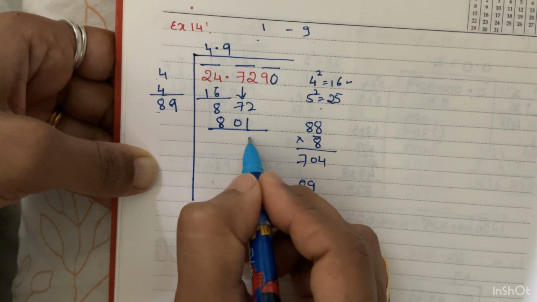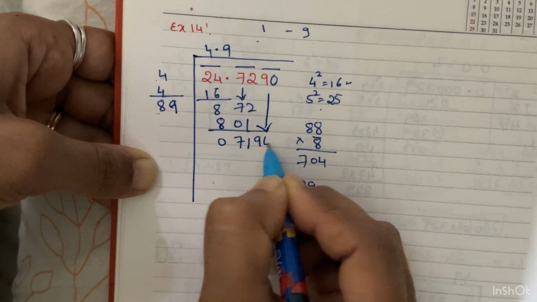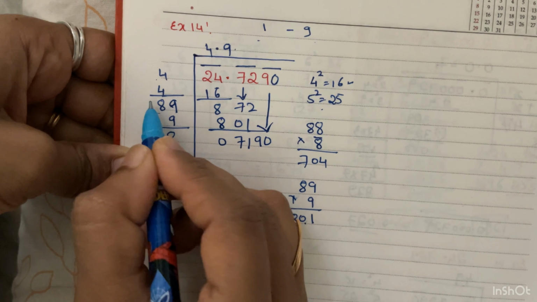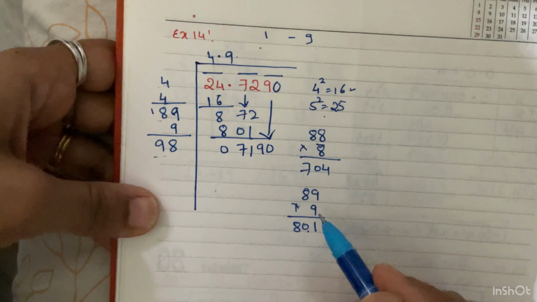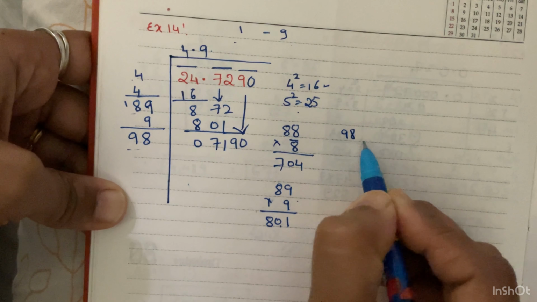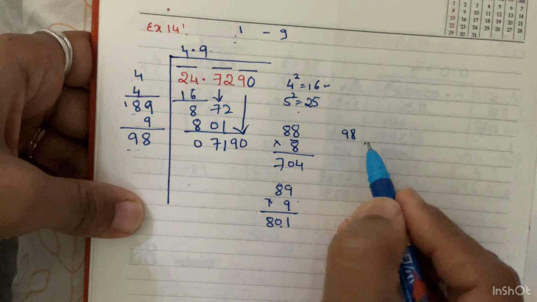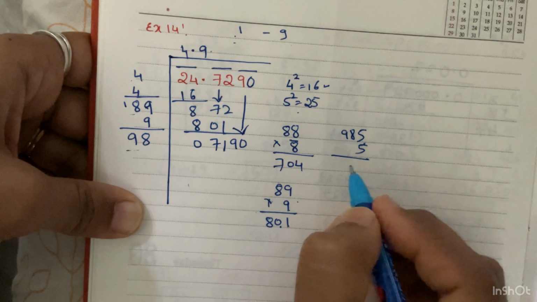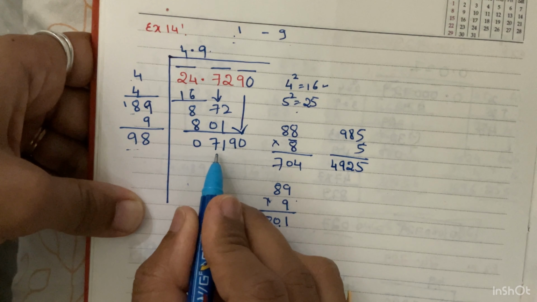After subtraction I get 170, and let me take this 90 down. Now this 9 we need to add here: 9 plus 9 is 18, and 8 plus 1 is 9. Now we have 98. Again we have to do the same as before. Here we have to choose a number from 1 to 9. Let me first take 5: 985 5s is 4925, but that is much smaller than this.